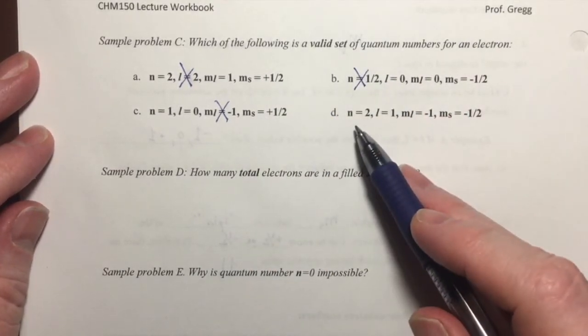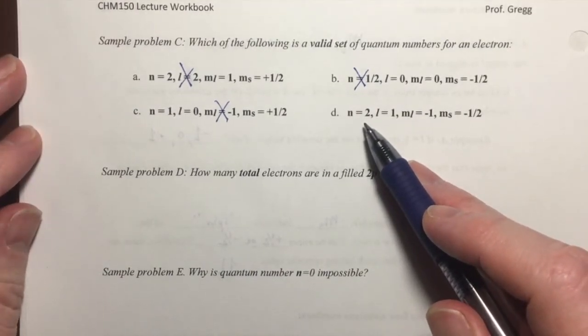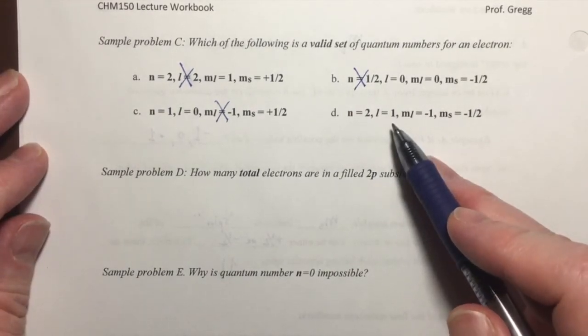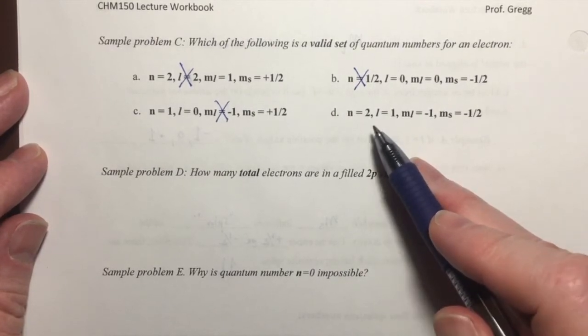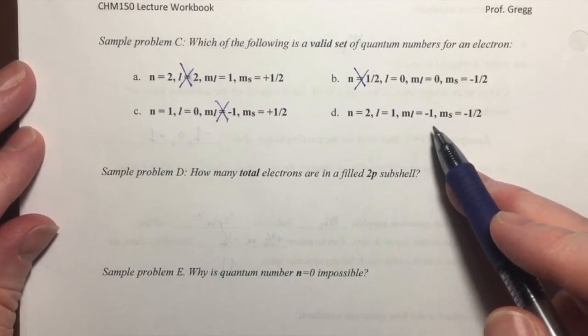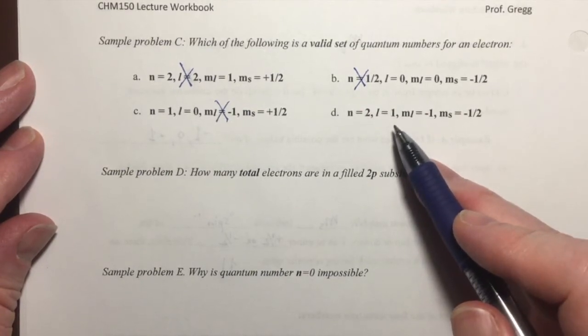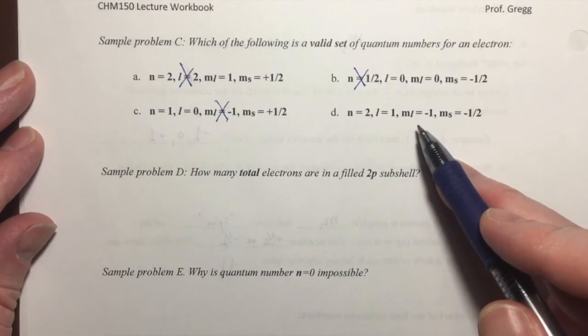Let's check set D. Is n equals 2 a possible n value? Yes, that works. If n equals 2, can L equal 1? Yes, because the possible L values would be 0 and 1 when n equals 2. If L equals 1, is m sub L equal to negative 1? Is that a possible m sub L value? And yes, it is, because if L is 1, then m sub L values can be negative 1, 0, and plus 1. So that's okay.